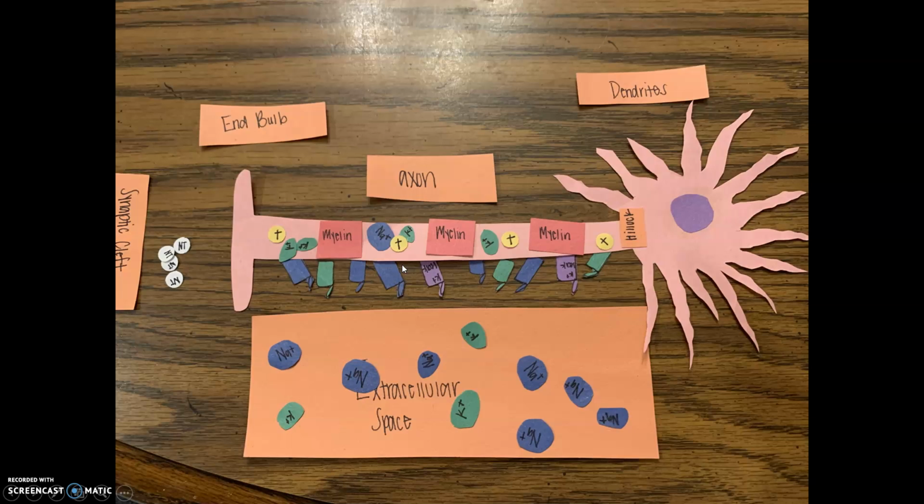Then we have what is known as a propagation of an action potential. So the positive charge flows down the axon and opens voltage-gated sodium channels among the nodes of Ranvier. So this is a node, this is a node, this is a node, this is a node, until it reaches the end bulb. Once the positive charge reaches the end bulb, neurotransmitters are released. So we have our neurotransmitters.